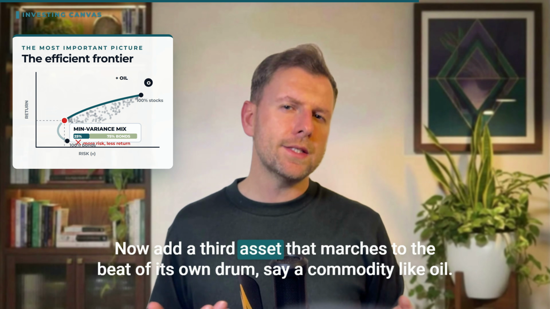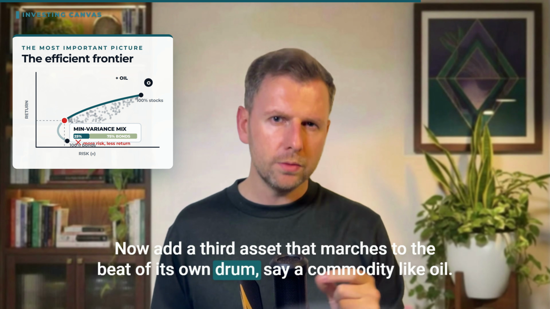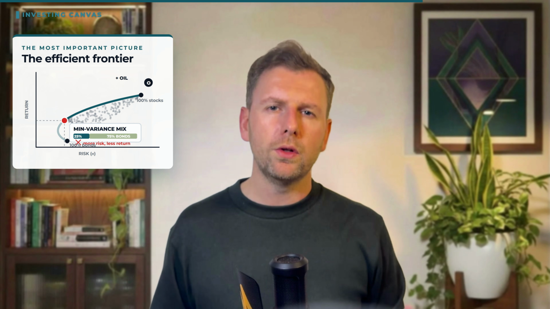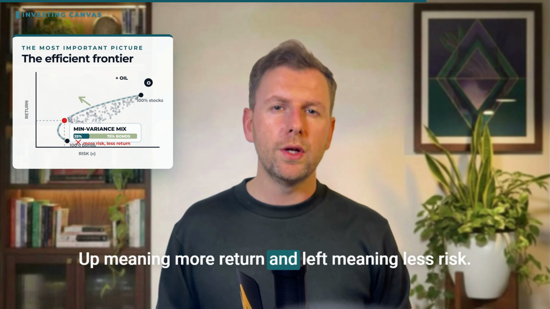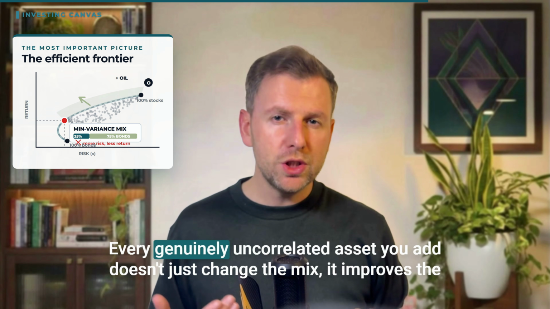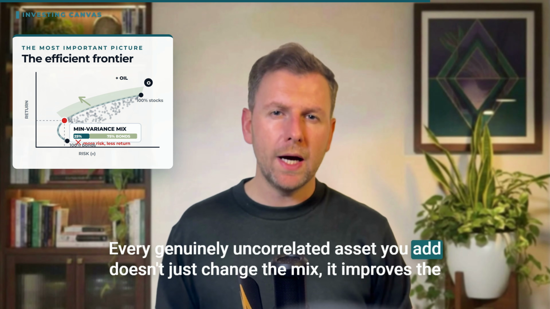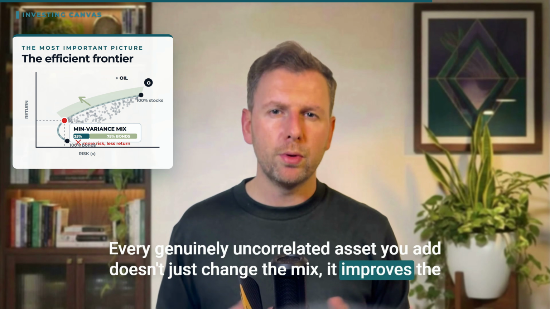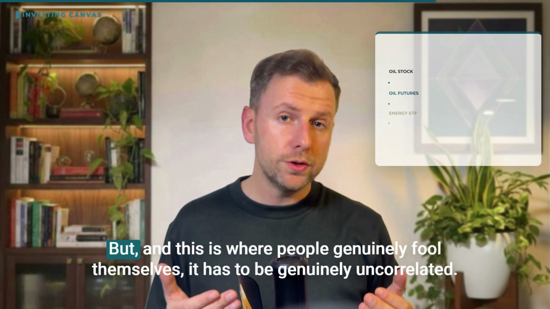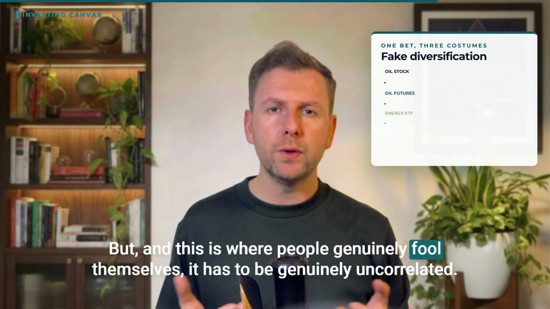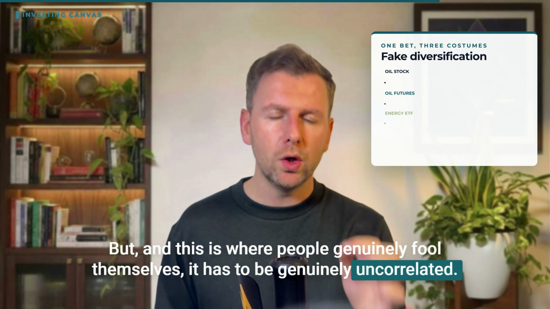Now add a third asset that marches to the beat of its own drum, say a commodity like oil. The whole frontier pushes up and to the left. Up meaning more return and left meaning less risk. Every genuinely uncorrelated asset you add doesn't just change the mix, it improves the entire menu of portfolios available to you. But, and this is where people genuinely fool themselves, it has to be genuinely uncorrelated.